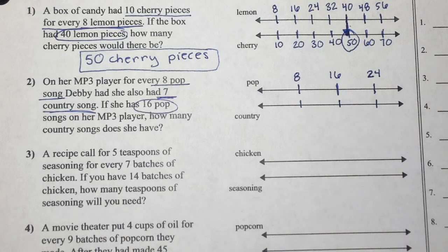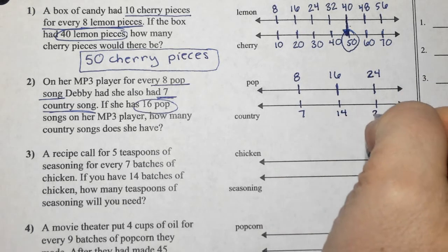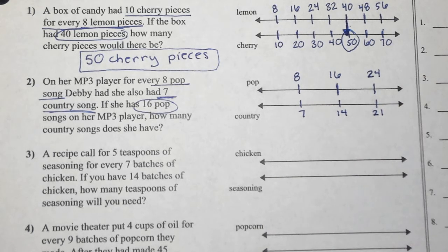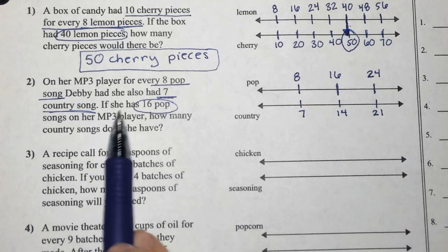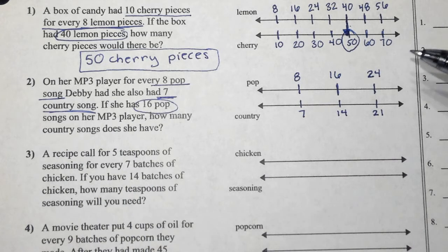All right, what am I going to number my country songs by, Isaac? 7. So we have 7, then 14. Then 21. All right. So, Connor, can you come point out to me where am I going to determine if she has 16 pop songs on her MP3 player, how many country songs does she have? Where am I going to see that on my number line?